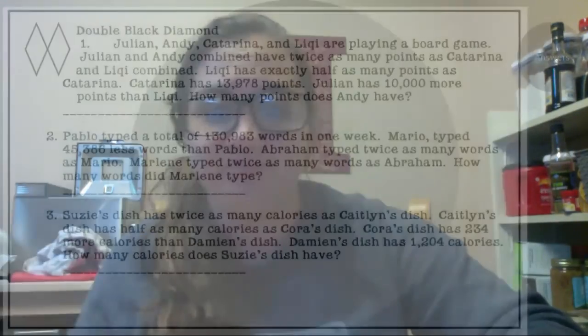Just like I did with a regular black diamond, I'm going to make my list of numbers at the same time that I'm creating my bar diagram. With these kinds of questions, you really need to ask yourself, what can I figure out? A lot of students get frustrated because they're like, oh my gosh, I don't know what to do. I don't know how to find Andy. Figure out what you can find out. Where can you go? And usually that will get you to a point where you can figure out the answer.